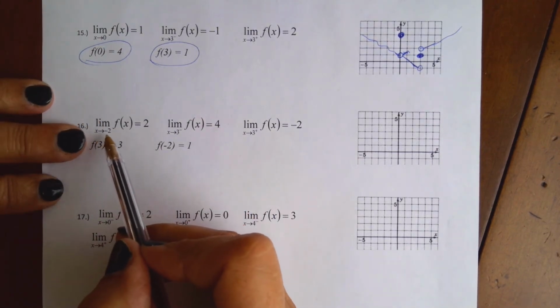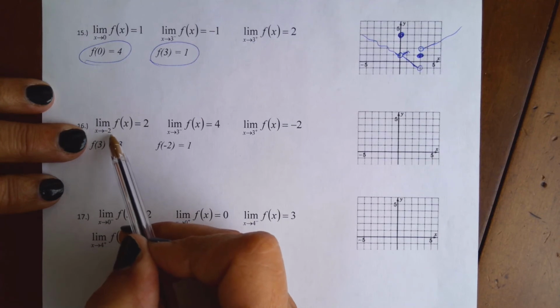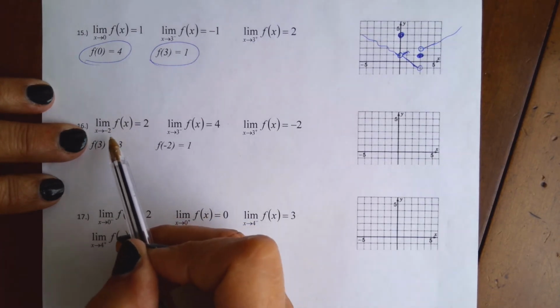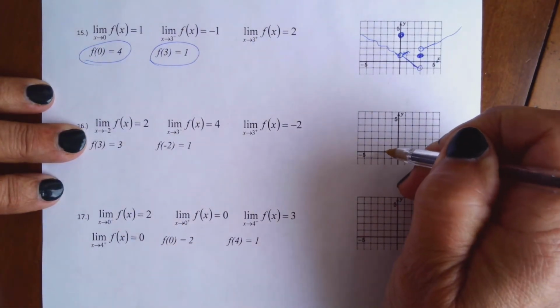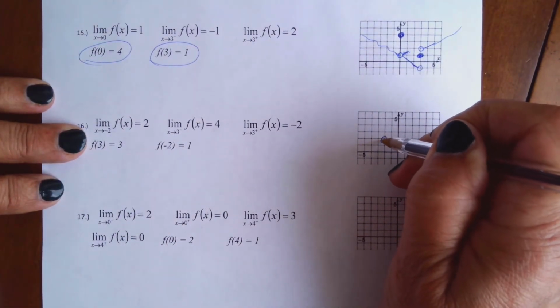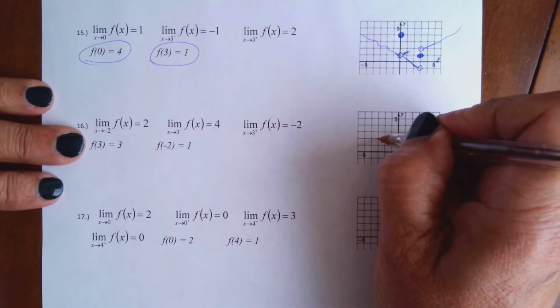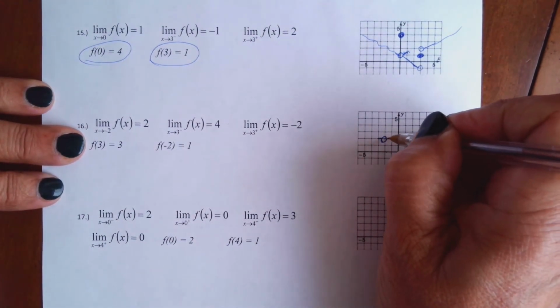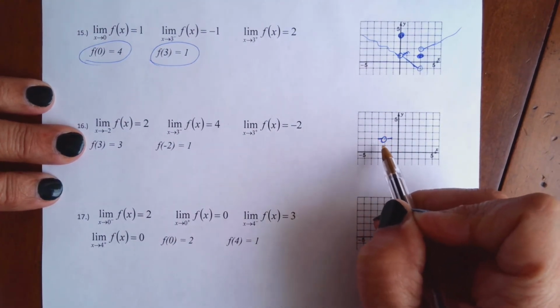So the limit as x approaches -2 from both sides, there's no plus or minus there, is 2. So we're going to put the point -2, 2. Open circle. And I know that both sides are approaching that. Again, I don't know what's going on yet, so don't put big long ones. I just know from the left and the right I'm approaching this value.